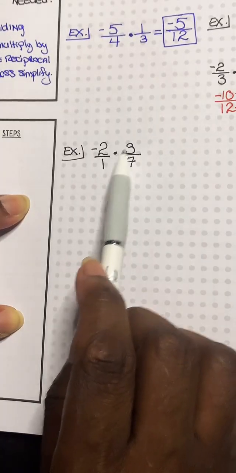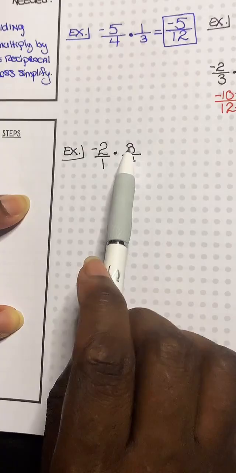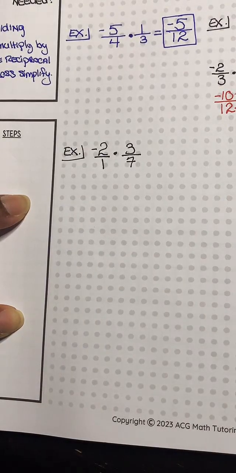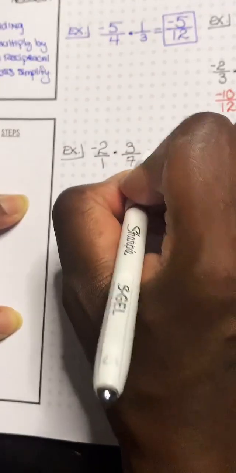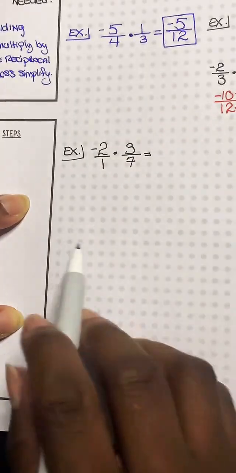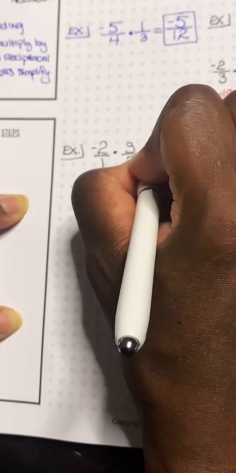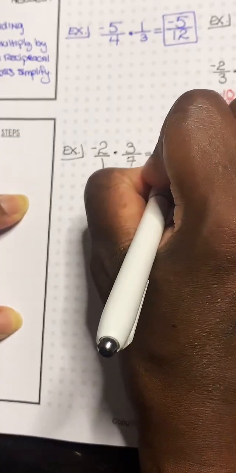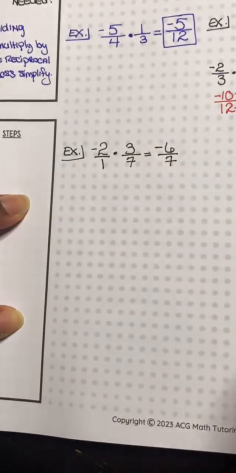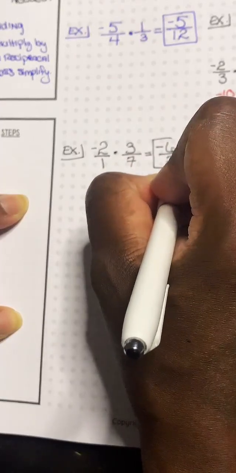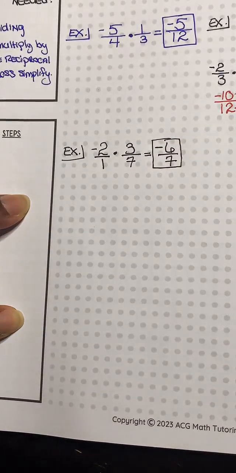So when I cross multiply, do I have anything that I can simplify? Okay, good. We got no's, we got no's, we got no's. Good. Okay, so now if I don't have anything to simplify, now all I have to do is multiply. So -2 times 3, that gives me a -6. And 1 times 7, that gives me a 7. So this is my answer, -6/7. Yep, that's all it is.